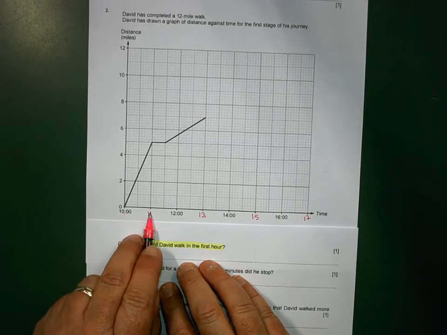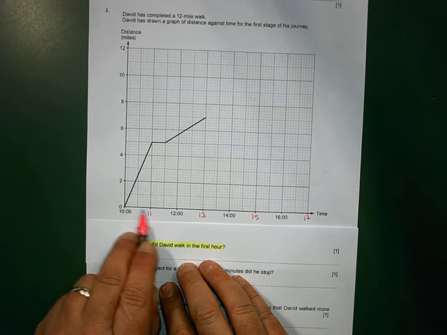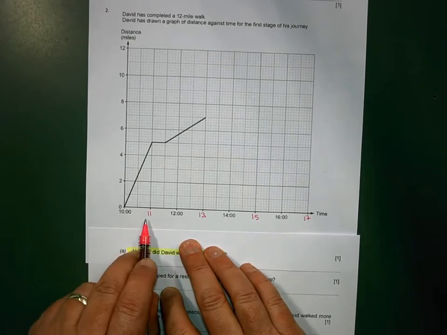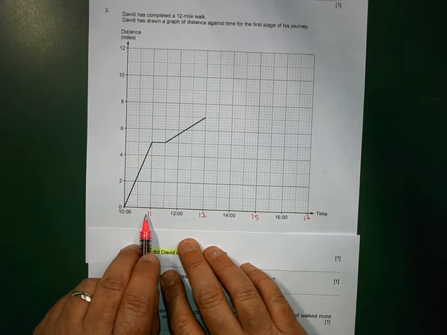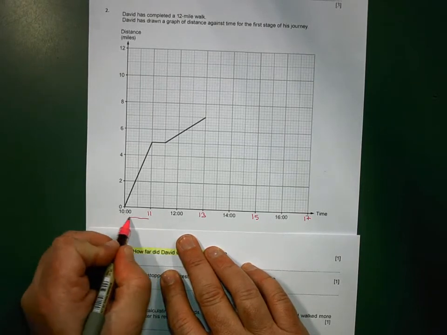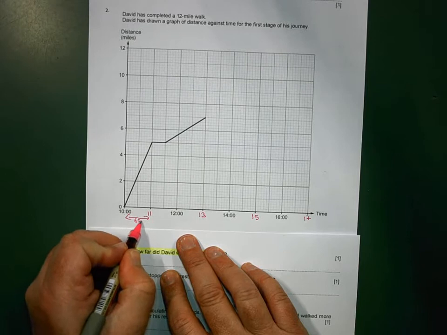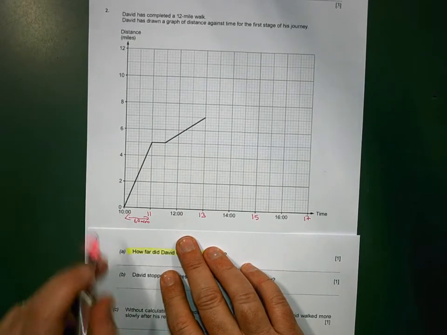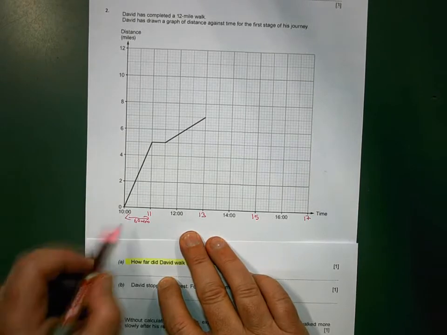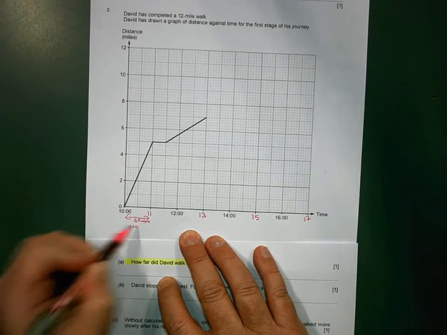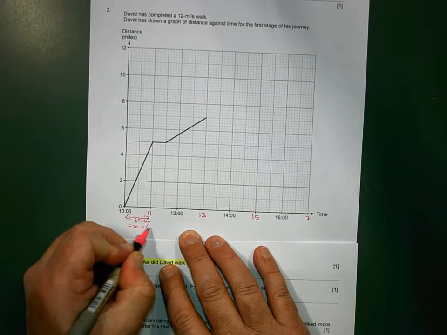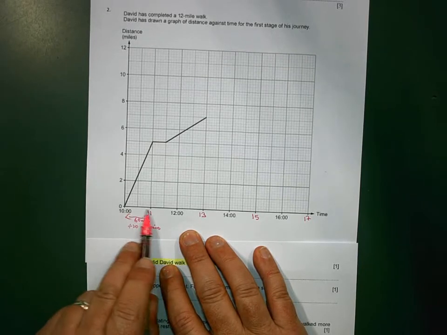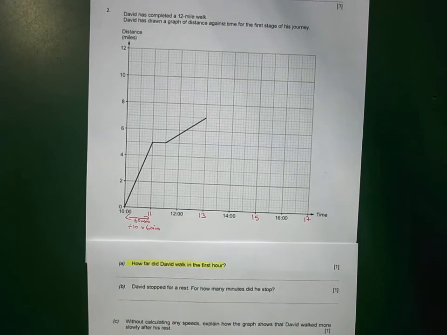Between 10 o'clock and 11 o'clock there are 10 little squares. But between the 10 o'clock and 11 o'clock there are 60 minutes. So in this gap here we've got 60 minutes. So each little square, because there's 10 of them, is going to be 60 divided by 10, which is 6 minutes. So each little square is a 6-minute gap, a 6-minute interval.